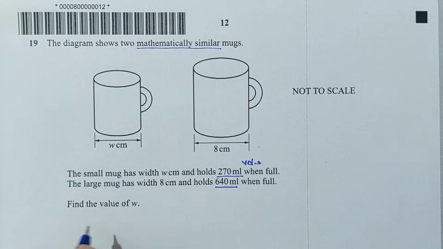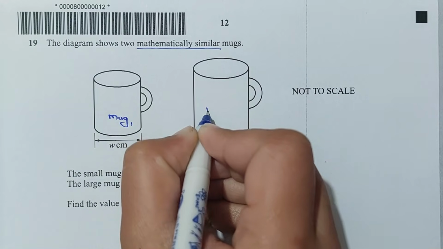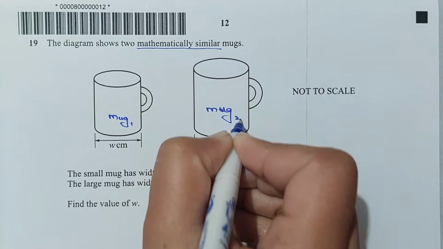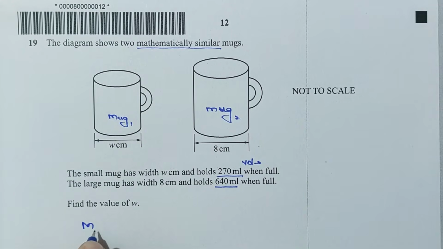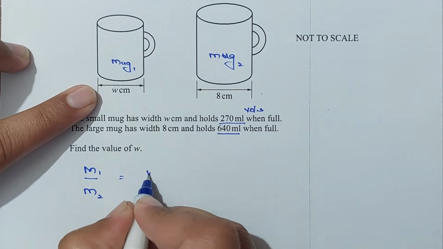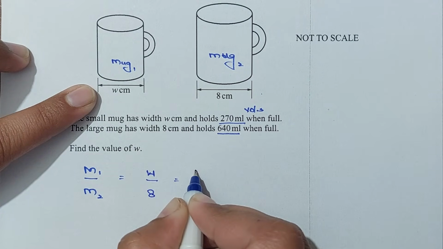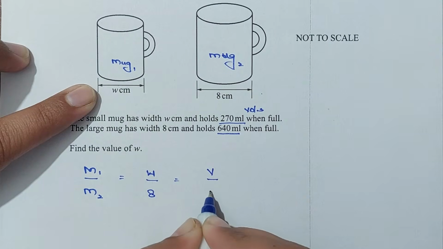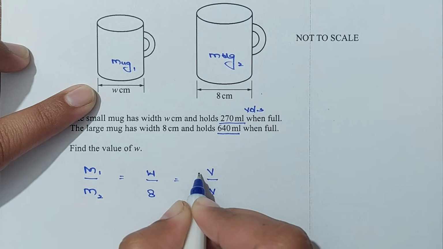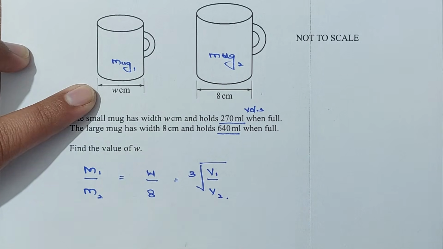So we can say this is mug 1 and let's say this is mug 2, right? So we can say mug 1 over mug 2. How can we take their ratios? Okay, so when we are talking about the width for 1 and the width of 2 is 8, and when we are talking about the volumes, it should be in terms of cube root, volume of 1 and the volume of 2.